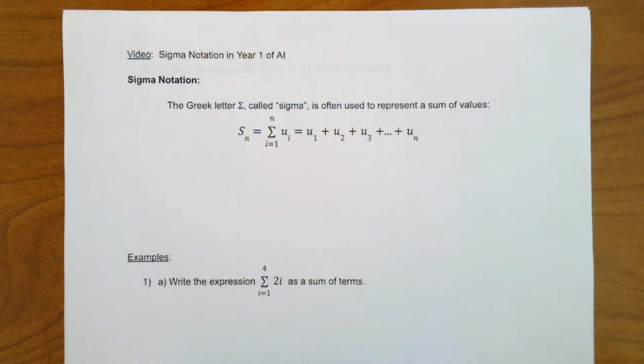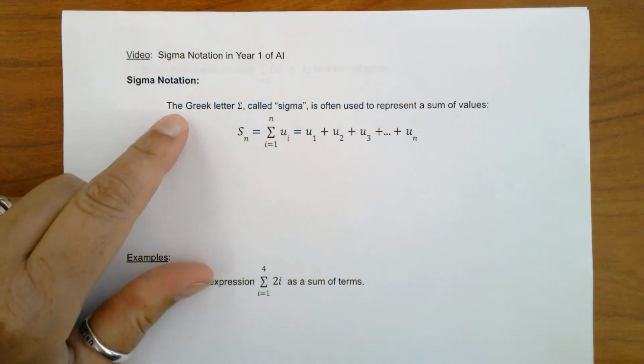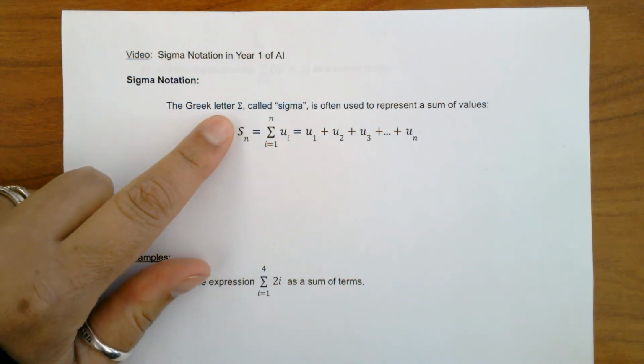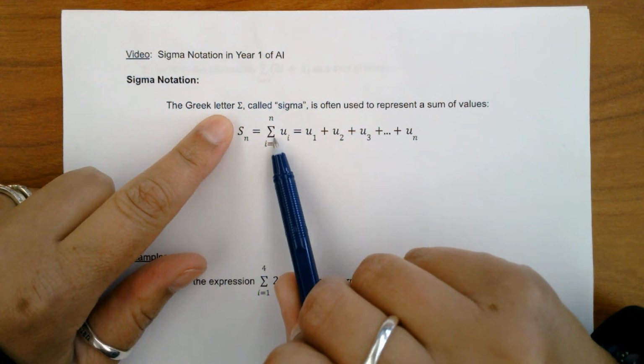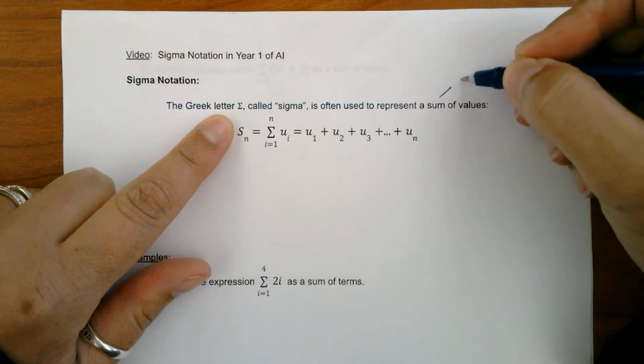Applications and Interpretations. So sigma notation has the Greek letter sigma and is often used to represent a sum of values. And so we see the sigma here. So sigma means add them all up. So that's what sum is, add.